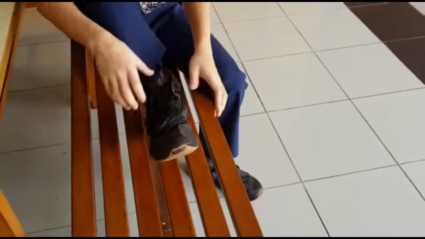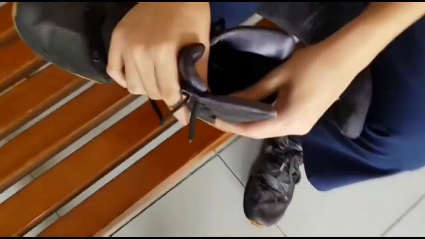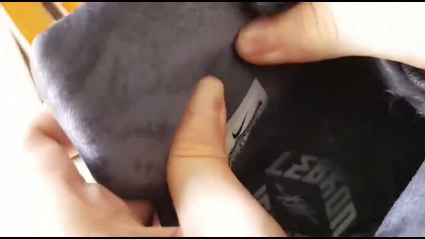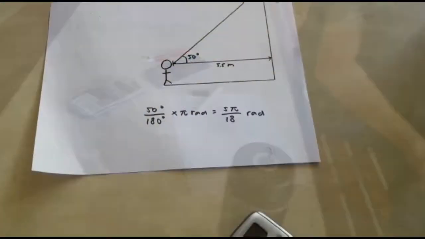So basically Addison took 20 steps, and inside a shoe, it's been said that the shoe is about 27.5 centimeters. So we can easily count 20 times 27.5, and that makes 550 centimeters.